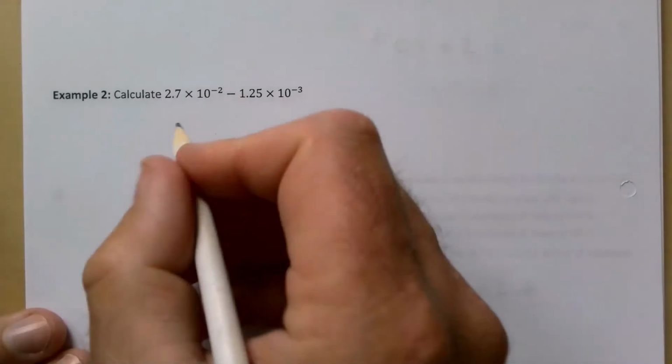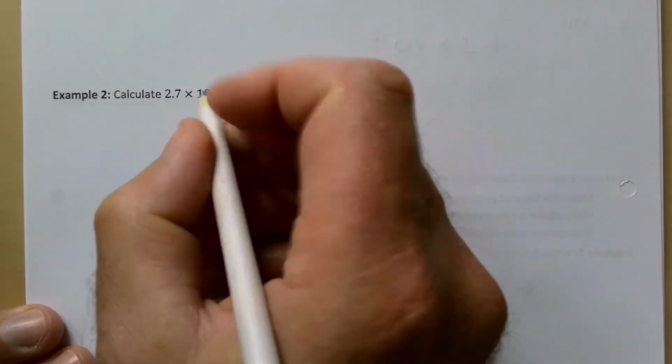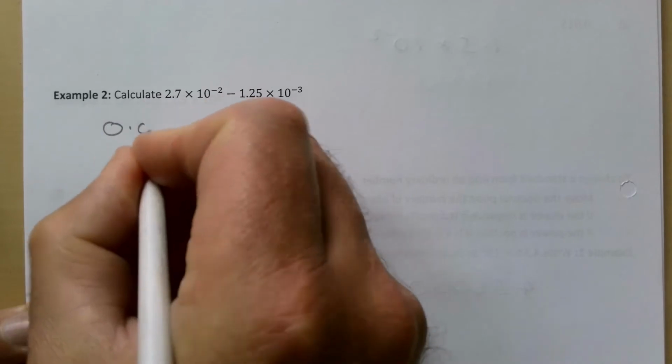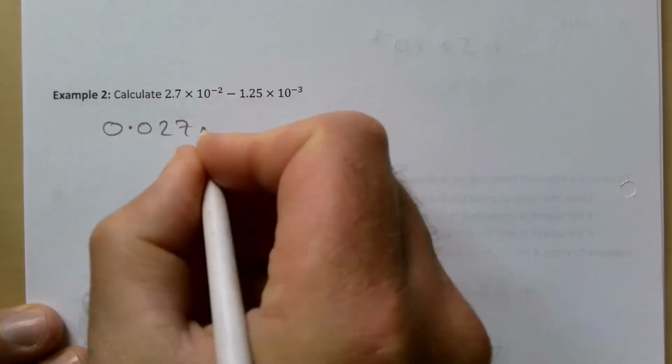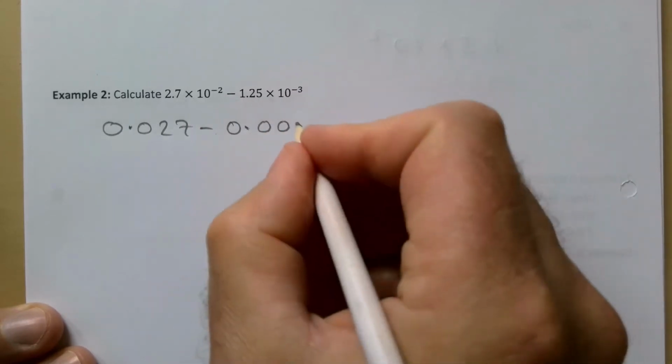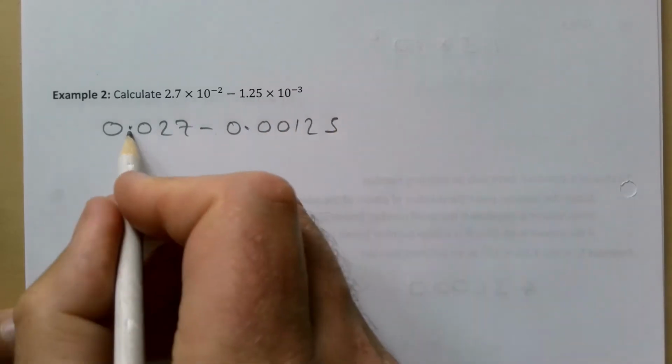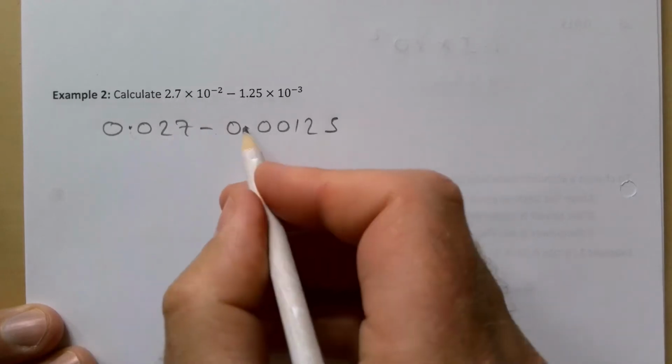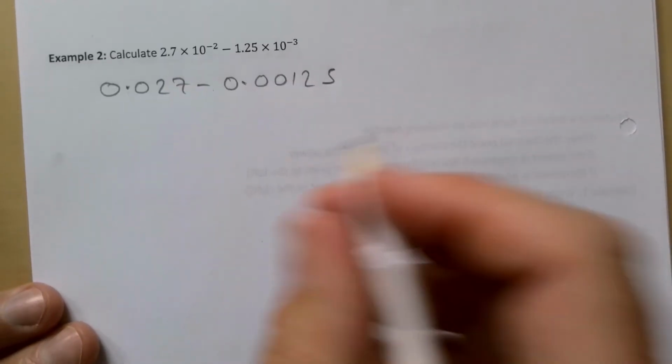Similarly then for this, so let's change these. I might just write them separately first of all. So the 2.71 times 10 to the power of minus 2, 0.027, and we're going to take away 0.00125. I'll do a quick check. 1, 2, that looks like it's right. 1, 2, 3, so that looks like it's right. So we're going to subtract these numbers.